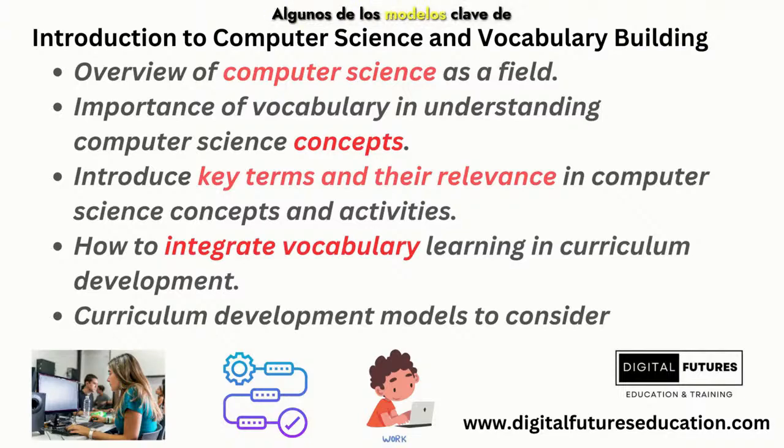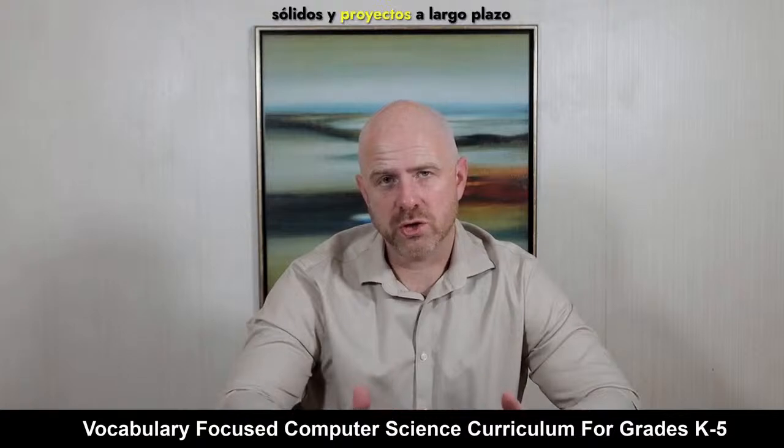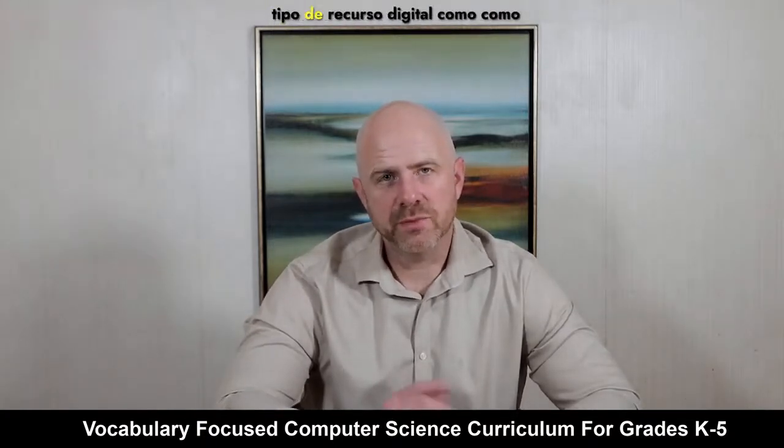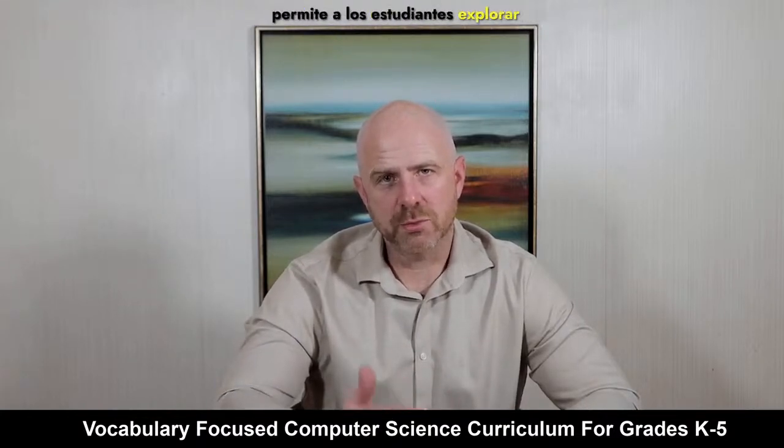Some of the key curriculum development models you should consider with computer science at the elementary level is definitely project-based learning. Project-based learning is going to allow you to develop rich, robust, long-term projects with students, integrating vocabulary as a part of the process all the way. You're also going to want to align any sort of digital resource, such as robotics, or a hands-on robotics platform, or a digital resource which allows students to explore coding.